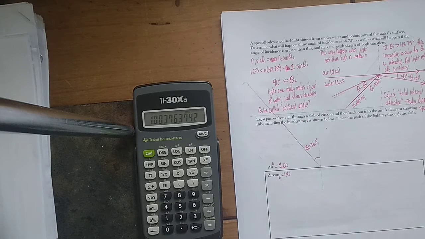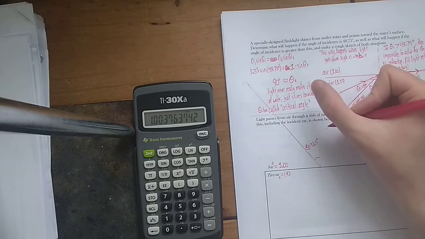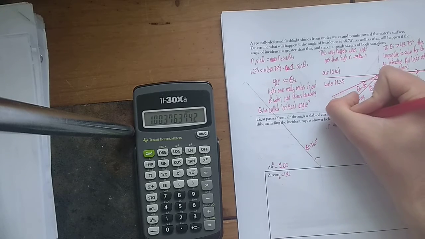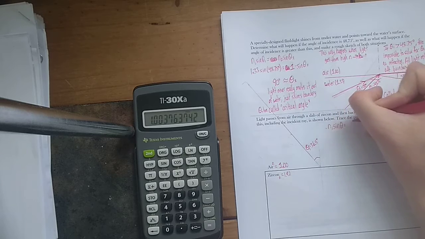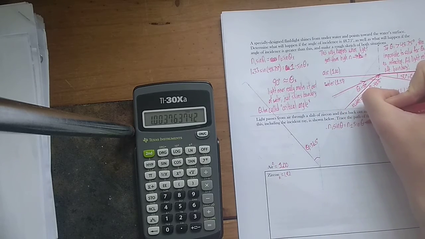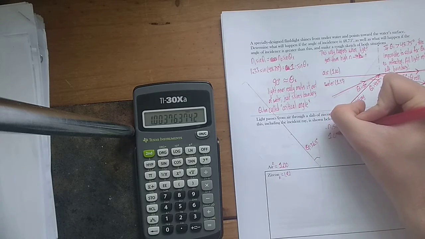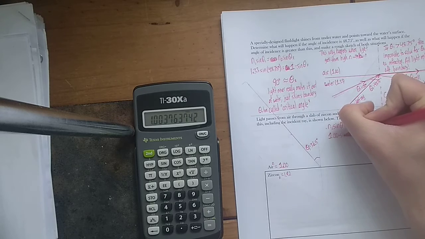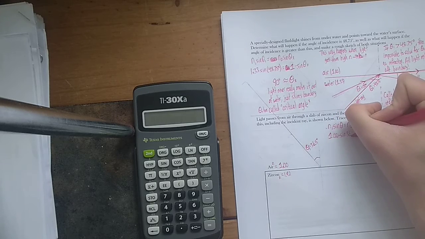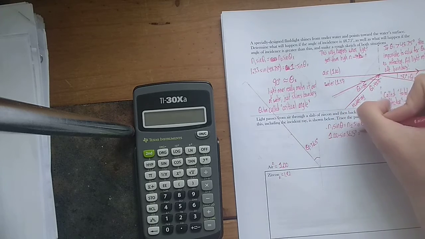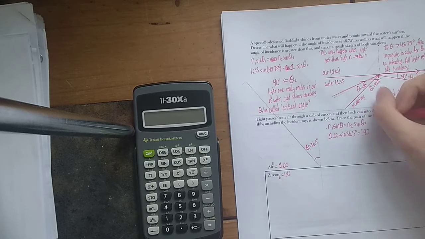Okay. Now, I use Snell's law. N1 sine theta 1 equals N2 sine theta 2. N1, the incident ray is in air, so that's 1 times the sine of 36.5 degrees. N2, the refracted ray, that's in zircon, so it's 1.92 times the sine of theta 2.